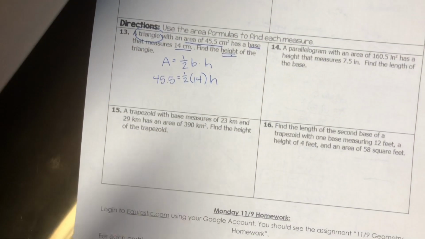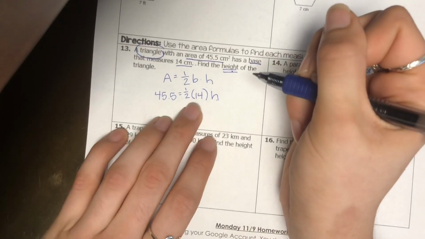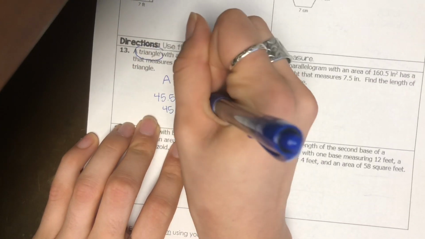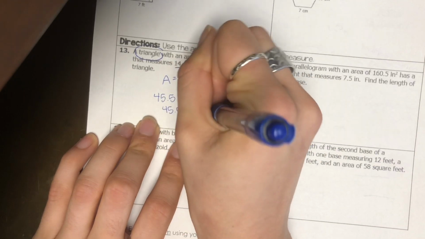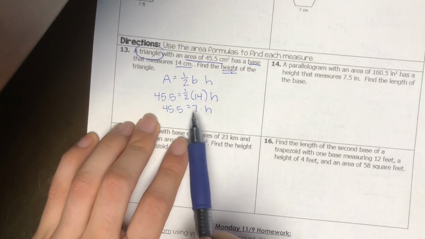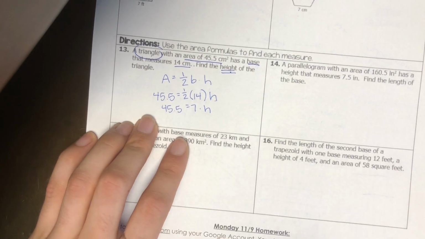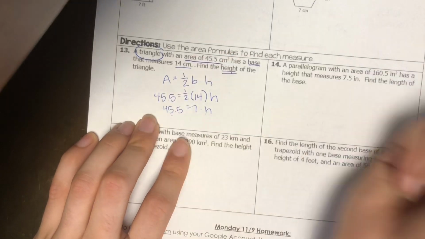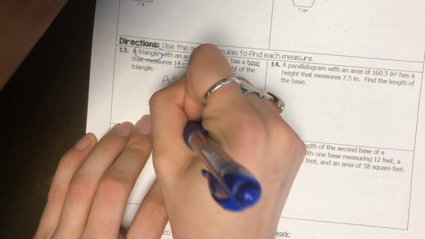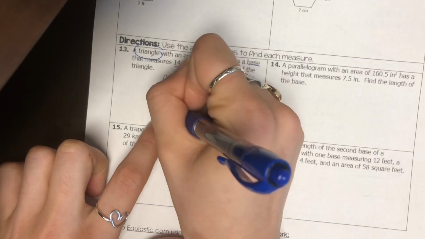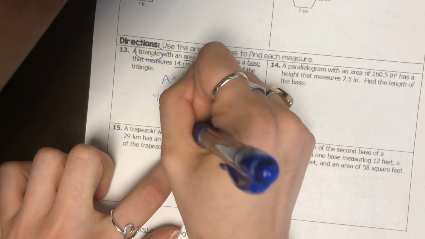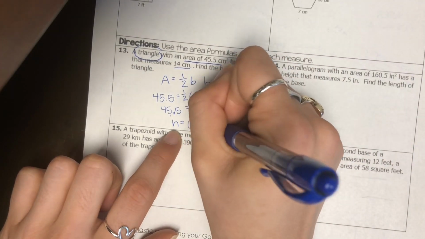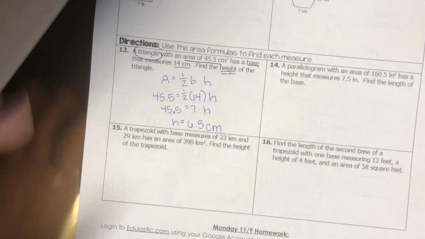Now, this is just simply solving for h. So let's start by combining like terms on the right-hand side. So you get 45.5 equals 1/2 times 14, which is 7, times h. Now I have 7 times h, so we want to do the inverse operation. The opposite of multiplication is division. So you can divide both sides by 7 to get h by itself. So you get h equals 45.5 divided by 7, which is going to be 6.5. Because we're just finding the height, my units are going to be centimeters, not centimeters squared.